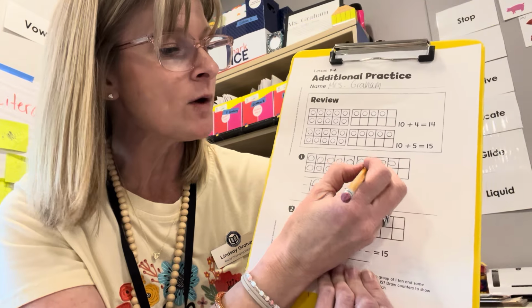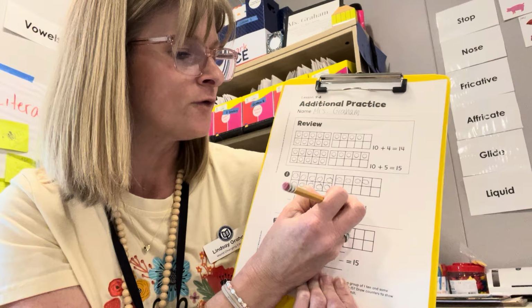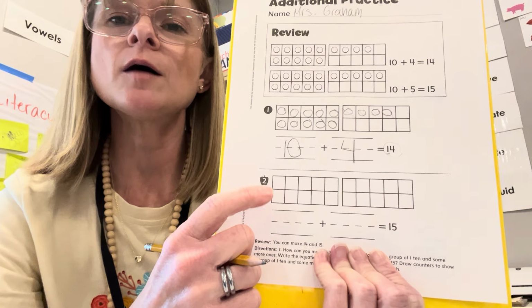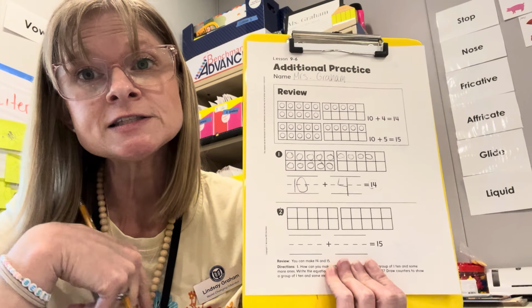4. We can double check it. 1, 2, 3, 4. I can look over here. 4. I'm going to write the number 4. Awesome job. Let's look at this one. Here you're going to make 15. So I want you to do this one on your own.